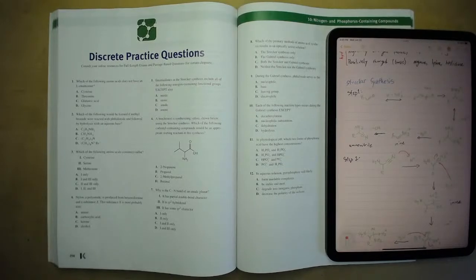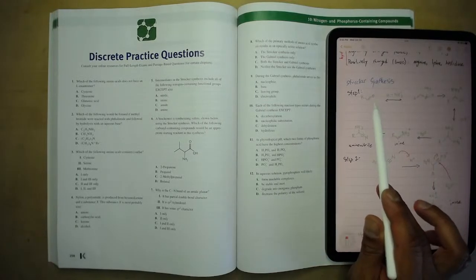No. Formaldehyde is just carbon. That's acetaldehyde. So this is acetaldehyde.